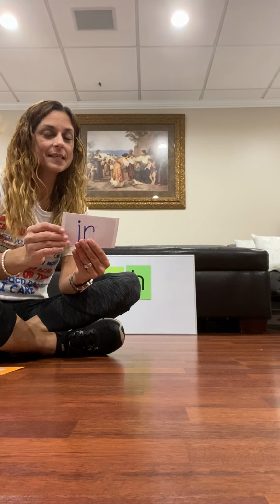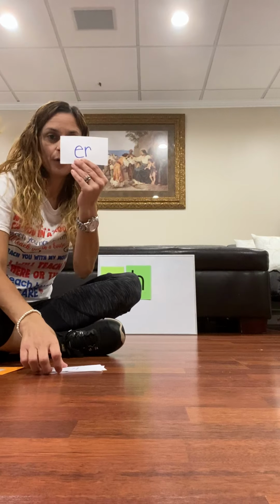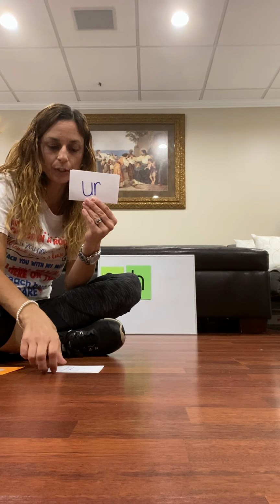We know when the A and the R are together, what sound does it make? That's right, boys and girls, R. Now, the three that always make the same sound are IR, which is R, UR, which makes R as well, and ER, R. So when we're reading, we don't have to figure out what the sound is.